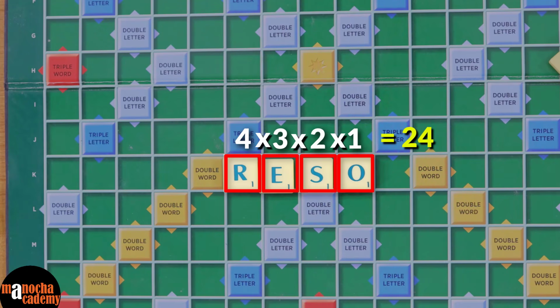And again, note here, we don't care whether the word has meaning or not. For example, RESO may not mean anything. So we are not talking about meaningful English words, just any possible arrangements. The final answer is 4 times 3 times 2 times 1, which is 24. Note here that repetition of the letters was not allowed, since we are given only 1 of each letter. Each of these arrangements is called a permutation. So a total of 24 permutations are possible with these 4 letters.